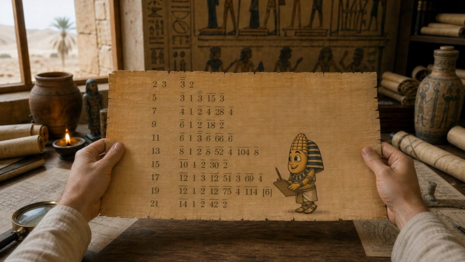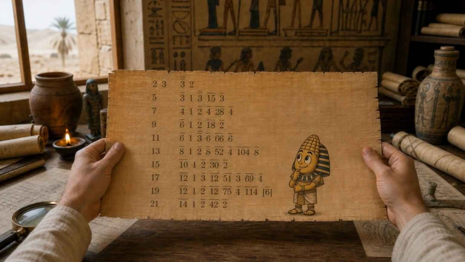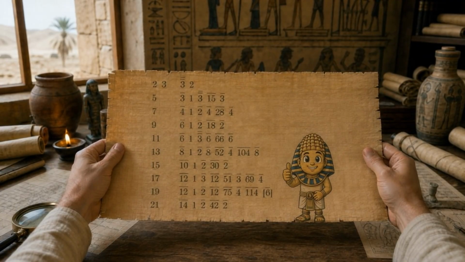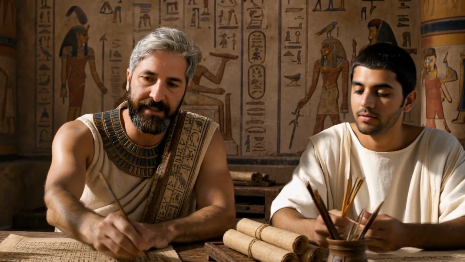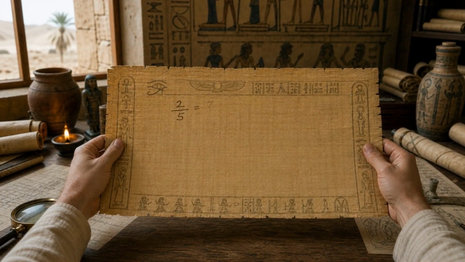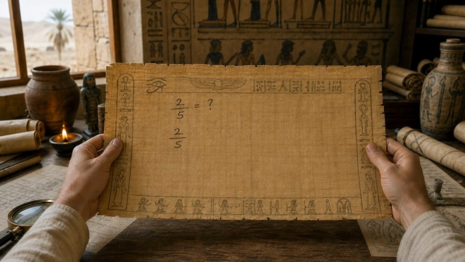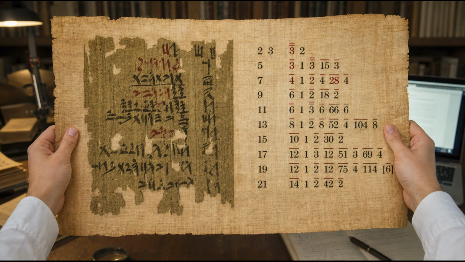Perhaps the 2/n table was not primarily a table of physical measurements. Perhaps it was a calculation table, a tool for converting the result of a division such as 2 divided by 5 into the fraction language used by Egyptian scribes. But now an even bigger question appears. If the scribes could calculate the result of 2 divided by 5, why did they write these results down in advance? The small Kahun fragment contains this kind of decomposition for odd denominators.